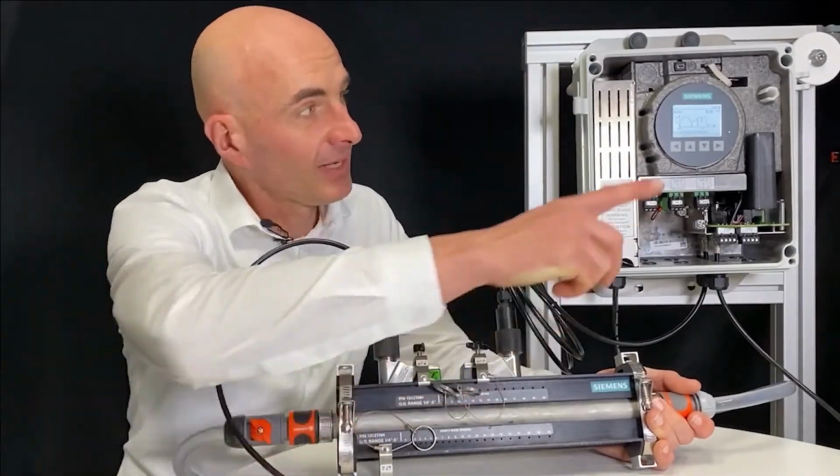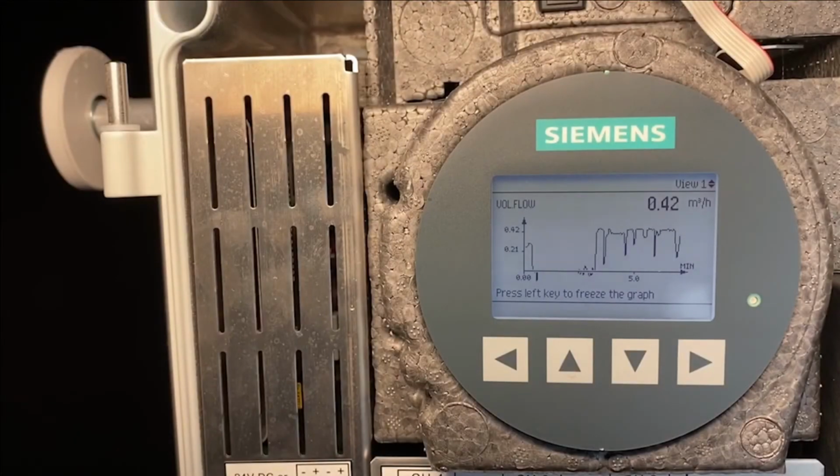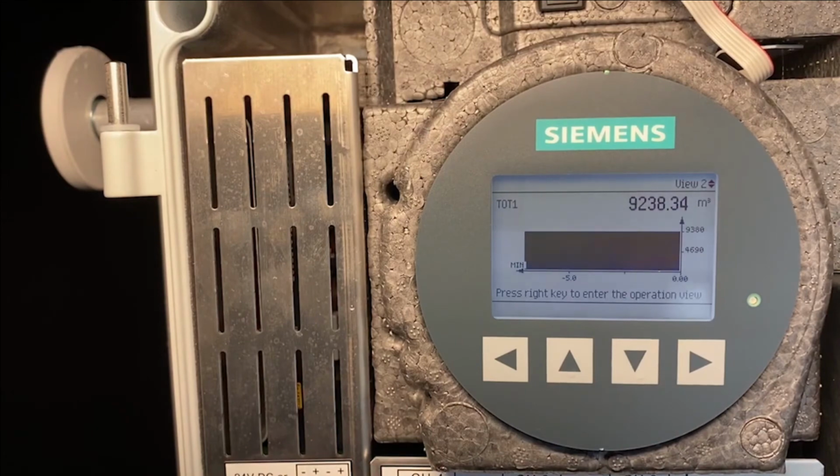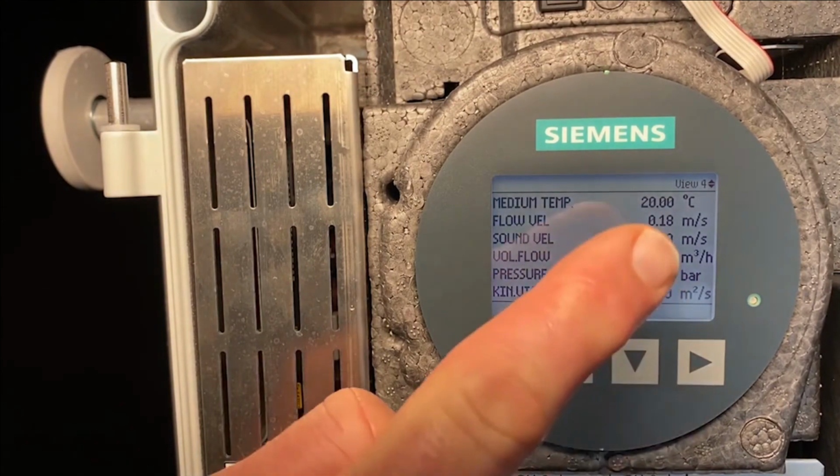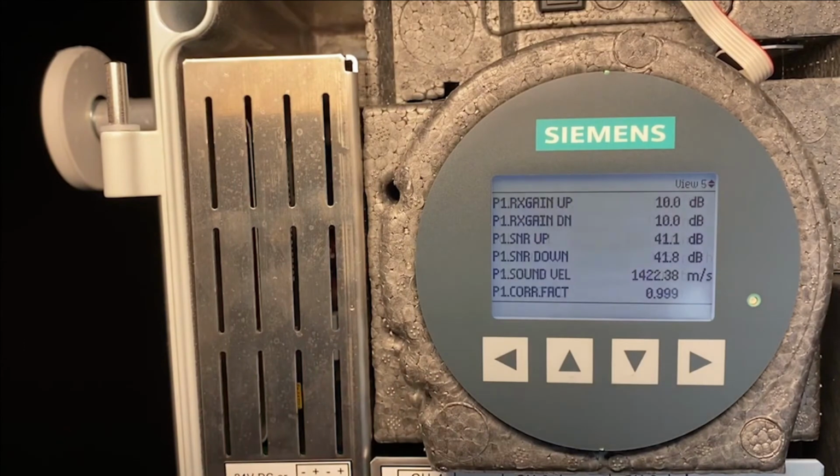Now let's have a look at the different views. View 1. I change the flow and you can see the change of the value and the changing graph. View 2. Totalizer is totalizing. View 3 is disabled. We are already in view 4. View 5. We have the 6 diagnostic values. I let air in the tube and you can see the gain and signal to noise values are changing.